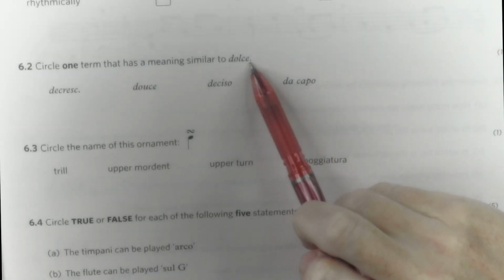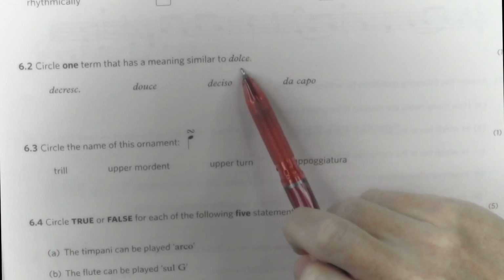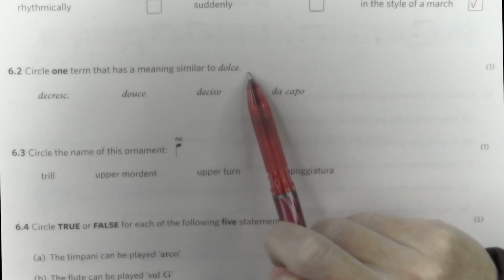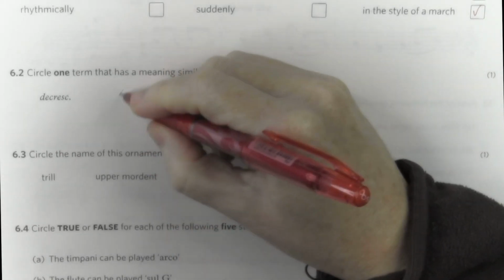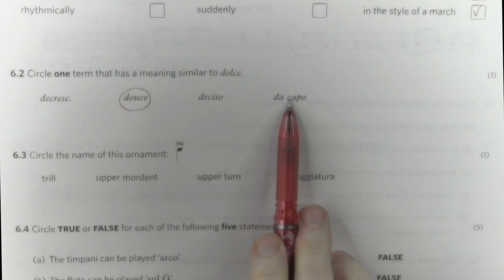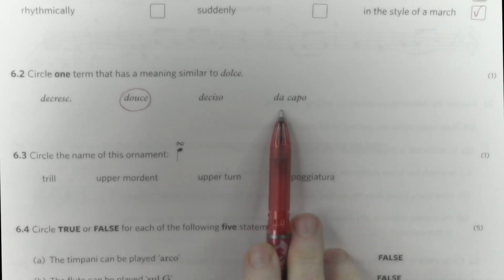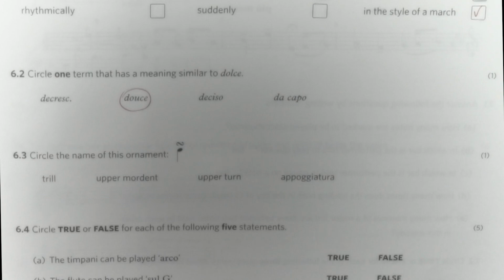Question 2. In this question, there you go. You see, we need to find the meaning of dolce. Now, if you don't remember it, this is in the grade 1 syllabus, and I'll tell you that it means sweet, douce. In French, if you are French, you are very advantaged here. These are the things, these two, the crescendo da capo, are still from the grade 1 syllabus. So you see that everyone needs to remember them.